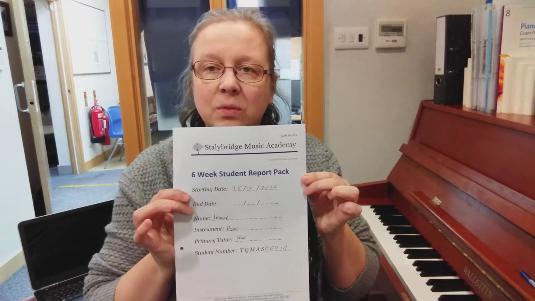Once we reach grade 3, which is the end of the elementary standard, we have a different way of doing it. Now, for each student, we have a 6-week report pack, and we work on 6-week cycles because that's the half term. So I do have students who take lessons only in term time, but not in half term, so a 6-week report works very well.